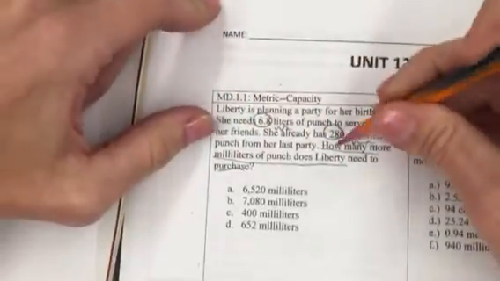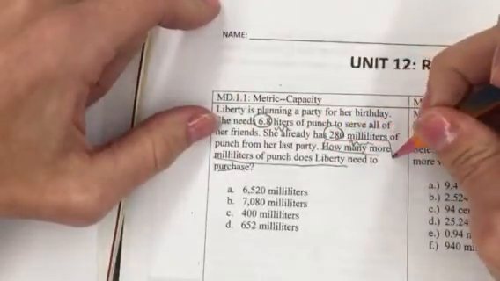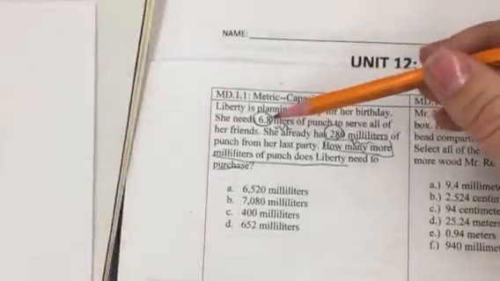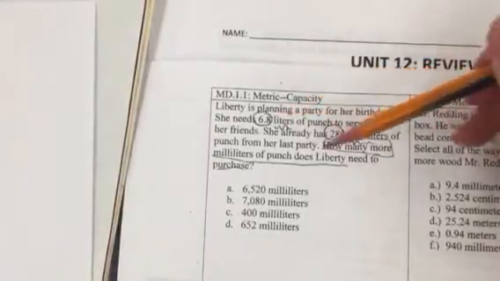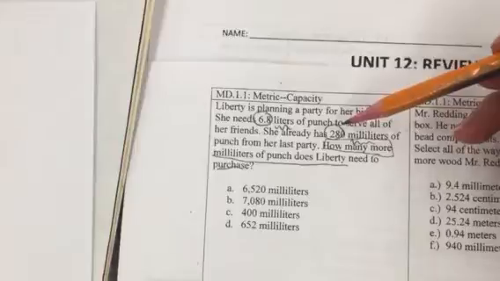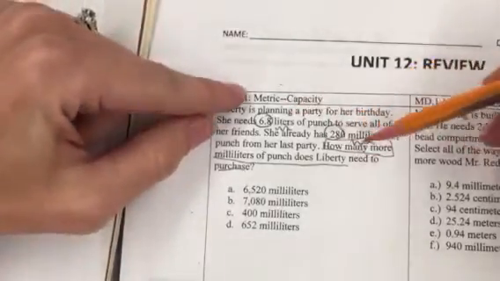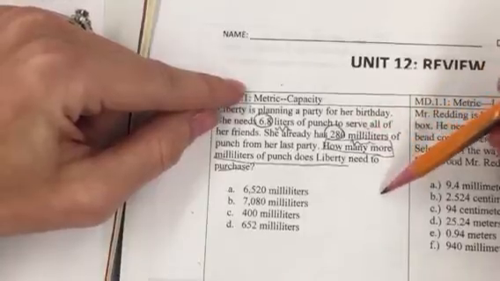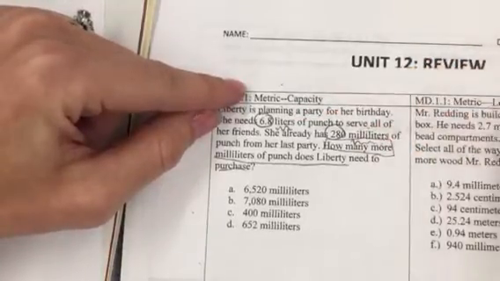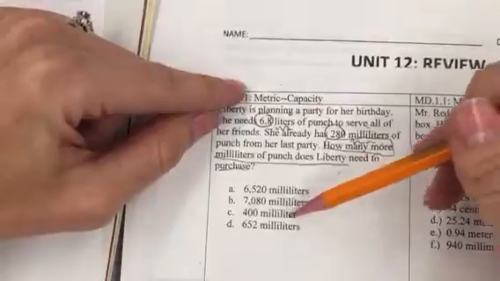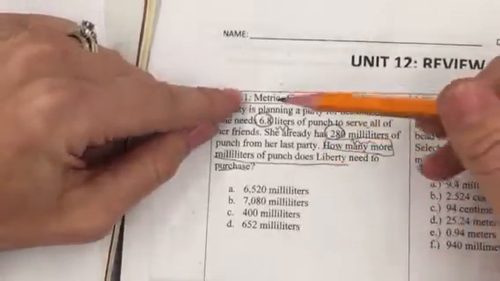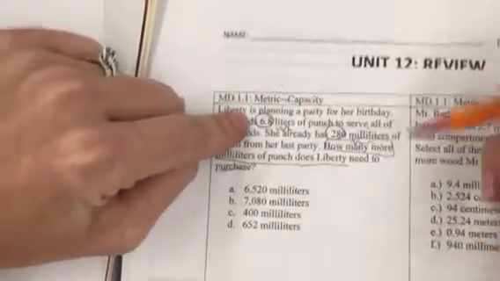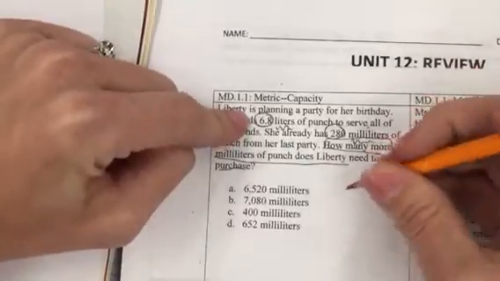Now, how many more? I know that's telling me to subtract, and the important information I have is that she needs 6 8/10 liters, and she already has 280 milliliters. What I do notice is yes, I'm supposed to subtract, but I cannot subtract unlike units, so I need to convert. I have liters and milliliters, and I notice that my answer is in terms of milliliters, so I'm going to convert my 6 8/10 liters into milliliters.